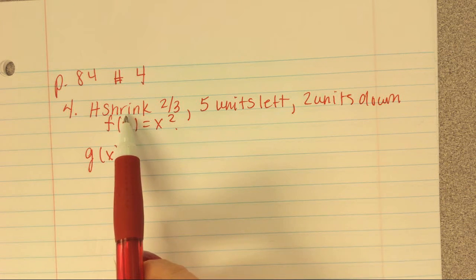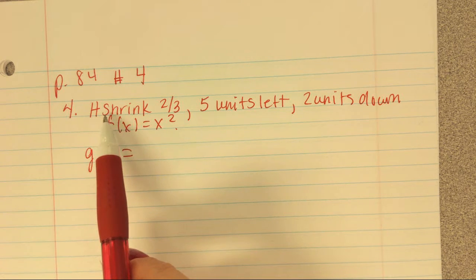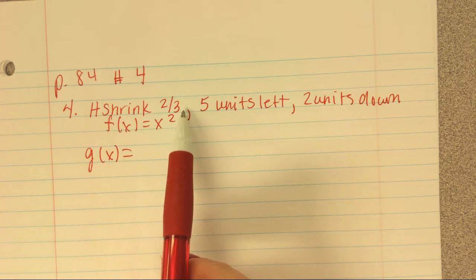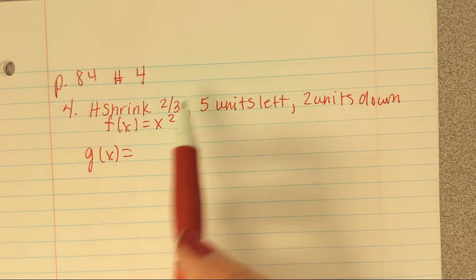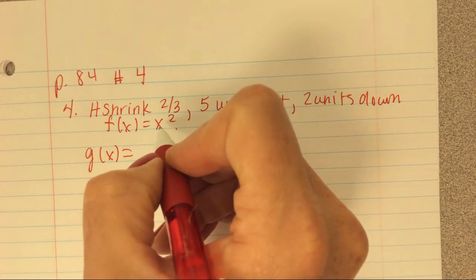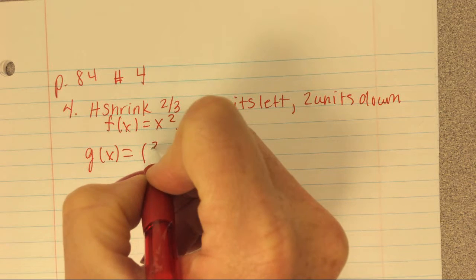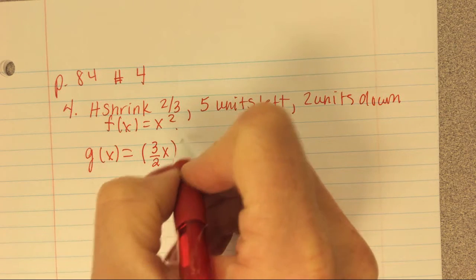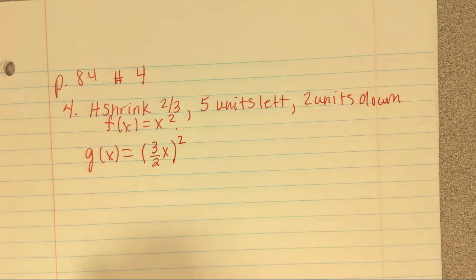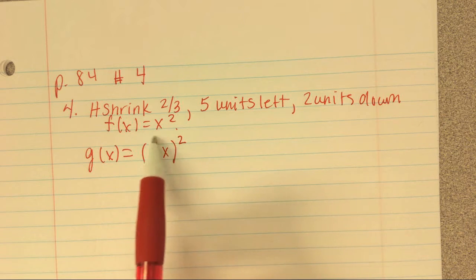When we have a horizontal change of anything, it's the opposite of what we would think. So we would think we would use 2/3, but what do we really use? Charlie? 3/2. So what has to happen is, wherever we have an x, we have to replace that x with a 3/2 x. So our x in our original function has to get replaced with a 3/2 x.